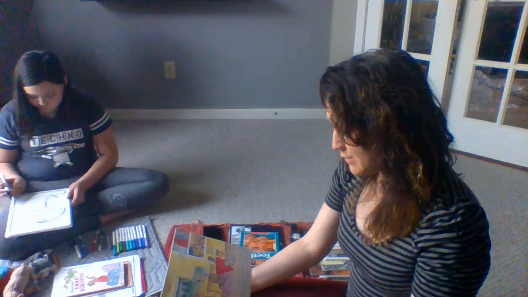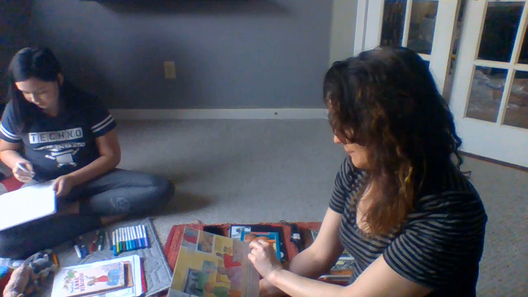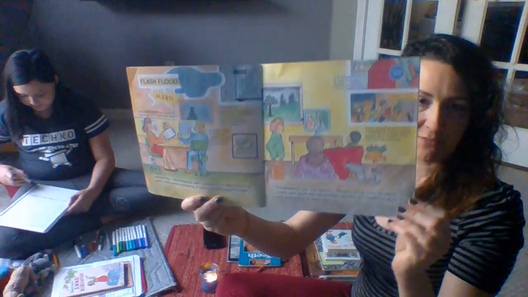A flash flood is rapid and sudden flooding caused by heavy rain. Floodwaters can rise quickly, and people living near streams and rivers and lakes are sometimes advised by meteorologists and authorities to evacuate. To evacuate means to leave the area, and people are told to go to safer places in a flash flood.